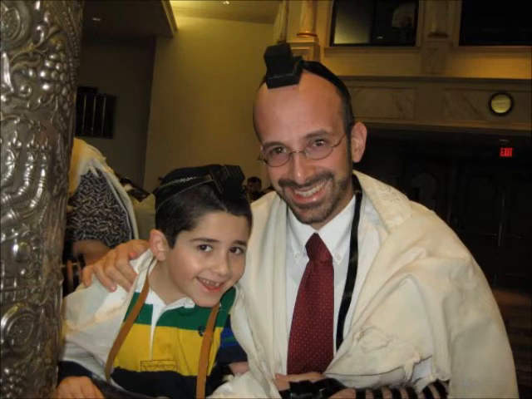So the roof must be at least 4 tefachim in order to be considered an enclosed place, in order for the threshold to be considered enclosed. And that's how we conclude this particular halacha.